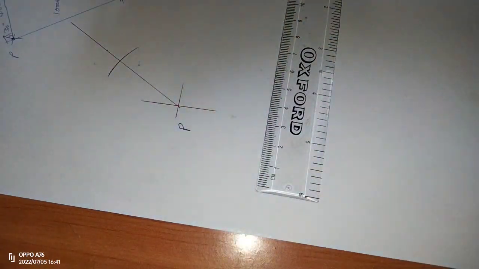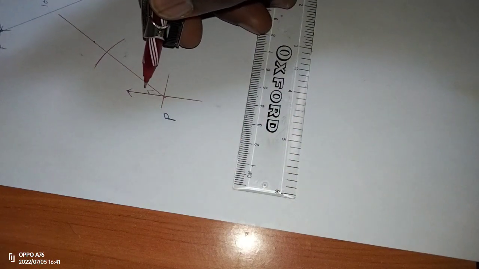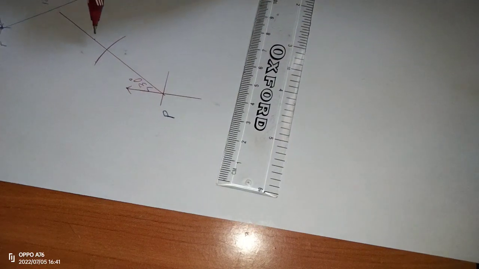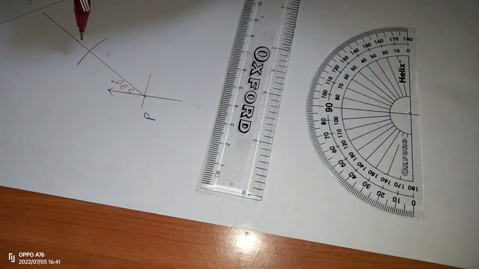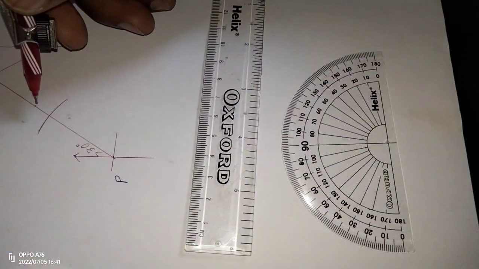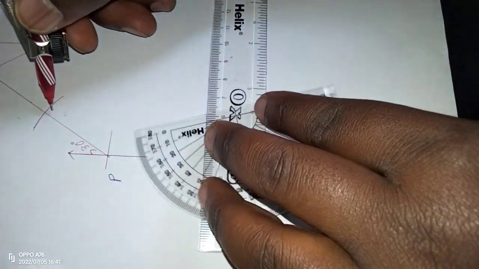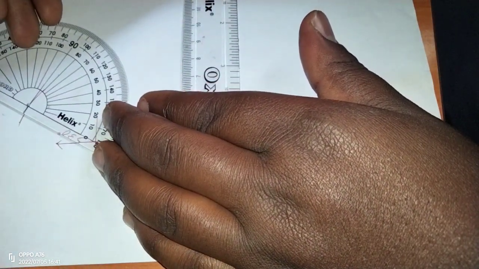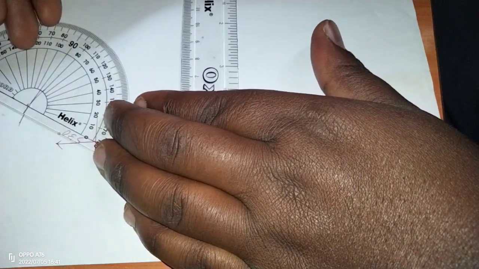Remember, we are supposed to raise another compass. Because we measured 30 degrees here, for another compass parallel to this one, we should measure another 30 degrees on the other side of this line. So standing here at this mark, I'm going to measure 30 degrees.